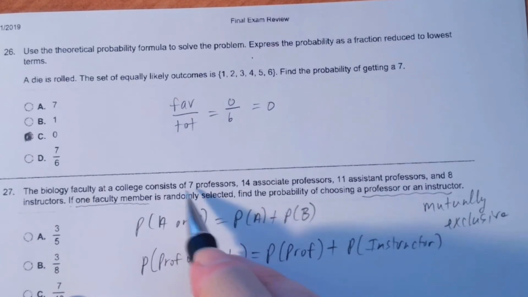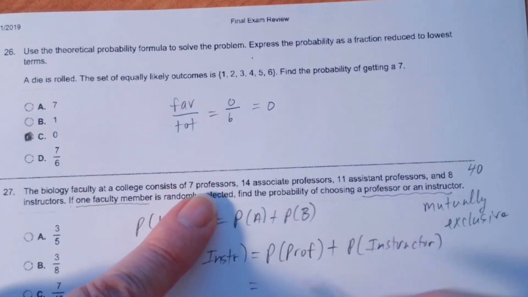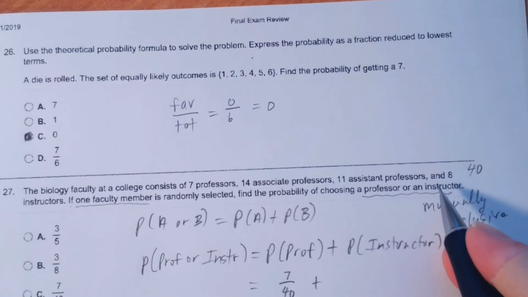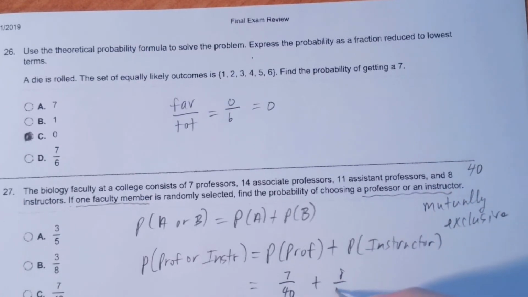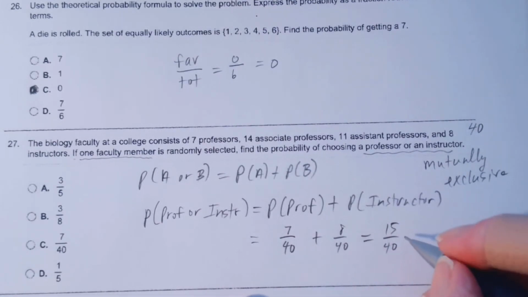Well, let's see, if you add these up, there's a total of 40 faculty members. And how many of them are professors? Well, there's 7. So your probability of getting a professor is 7 out of 40. Your probability of getting an instructor, well, there's 8 of those. So 8 out of 40. So when you add here, you get 15 out of 40. And that does reduce to 3/8.